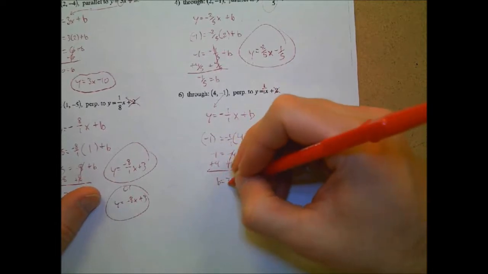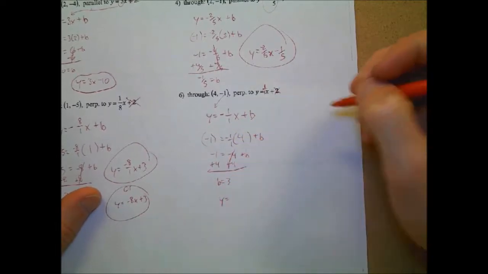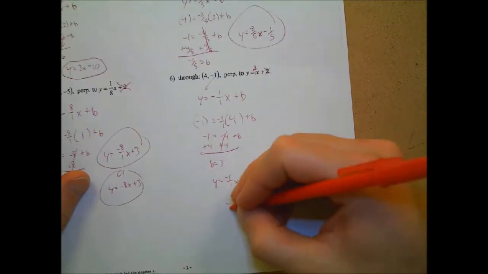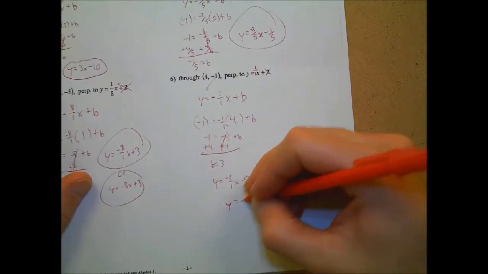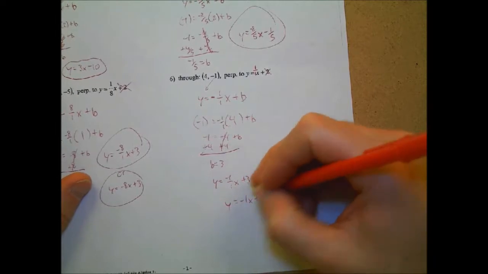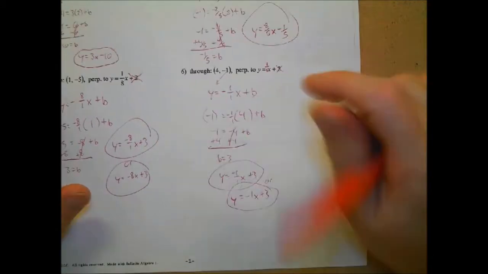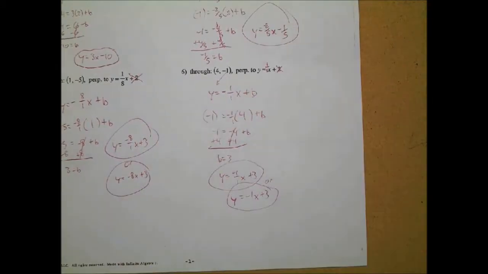So y equals negative 1 over 1x plus 3, or if Alex likes, because his teacher yelled at him that one time, negative 1x plus 3. Okay, either one is fine there. Okay, so long story short, sometimes it's okay to be yelled at if it's for the right reasons.